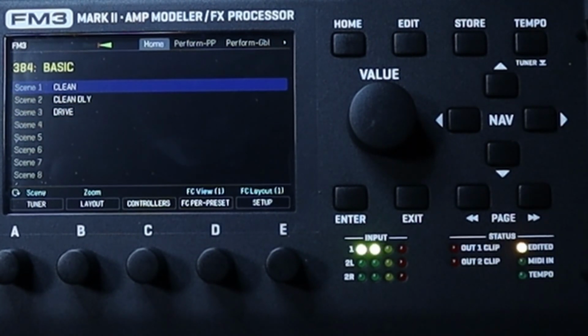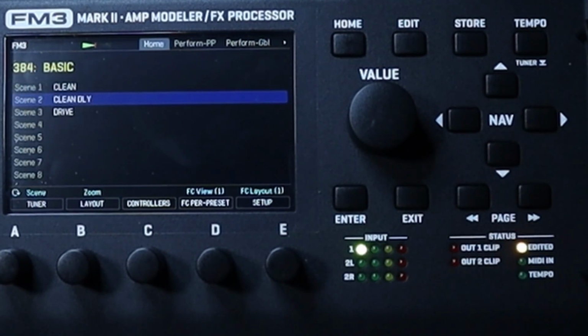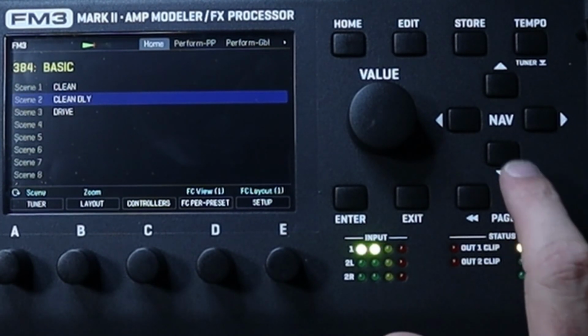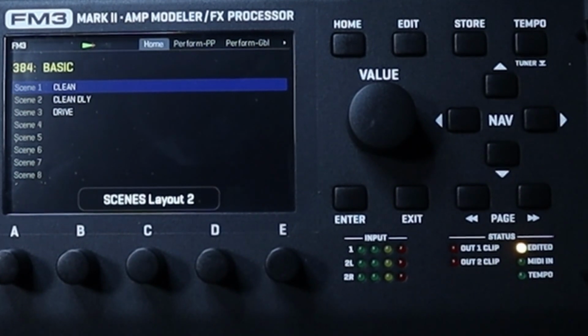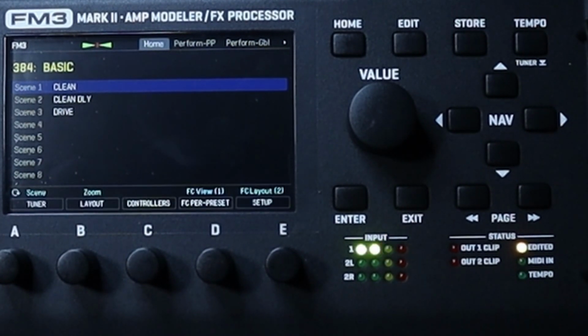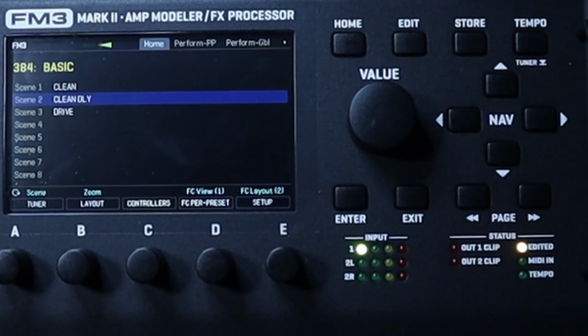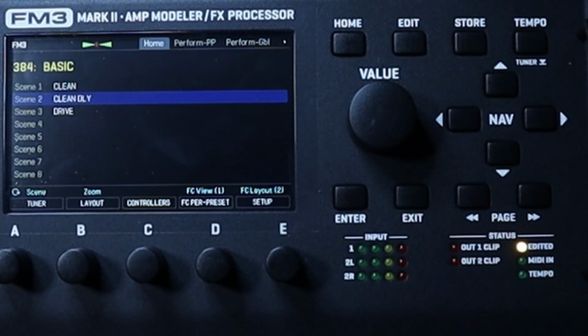Go back to clean. Clean with delay. And drive. I can go to my master layout, and here's my scenes. And then I can get my clean delay. Then my drive.